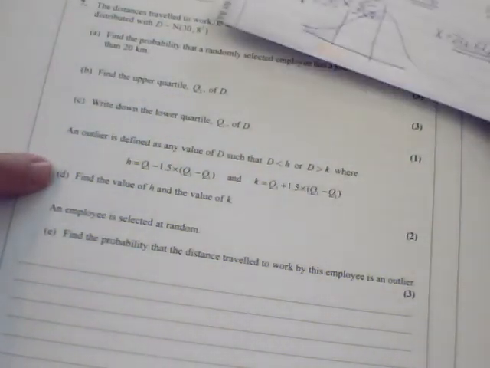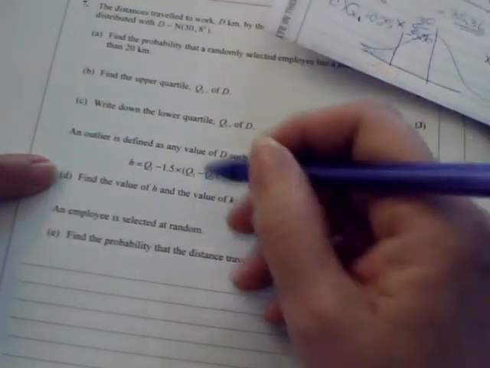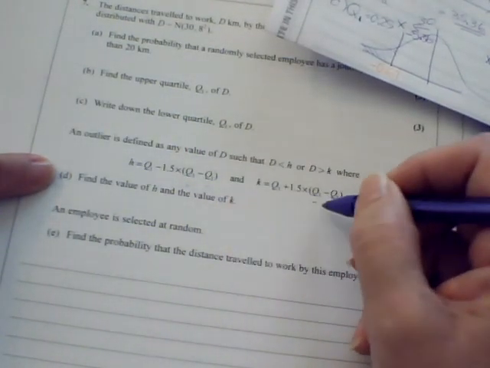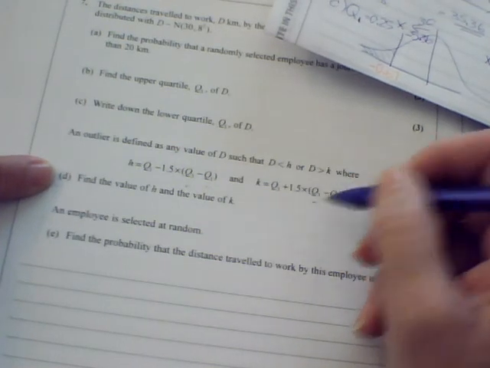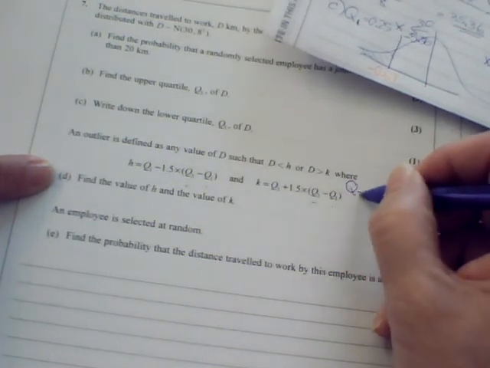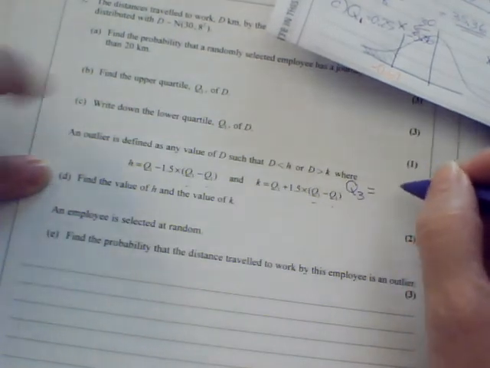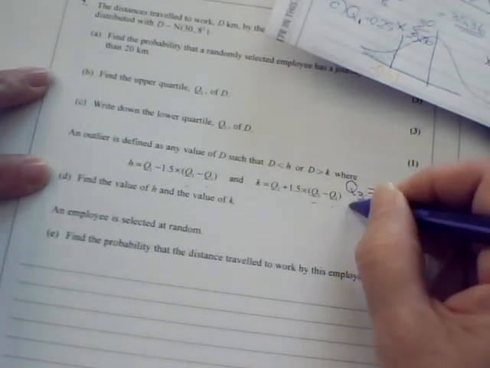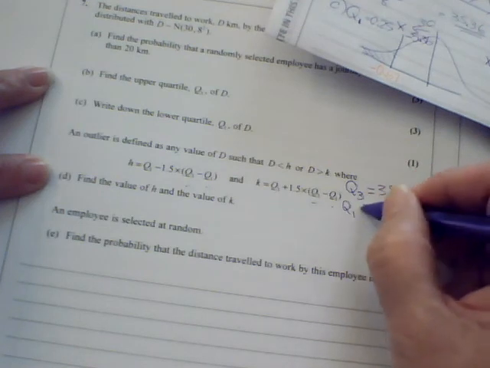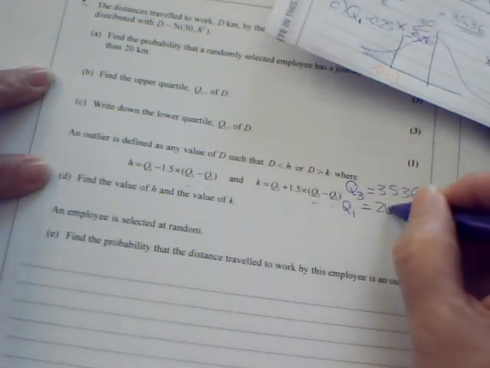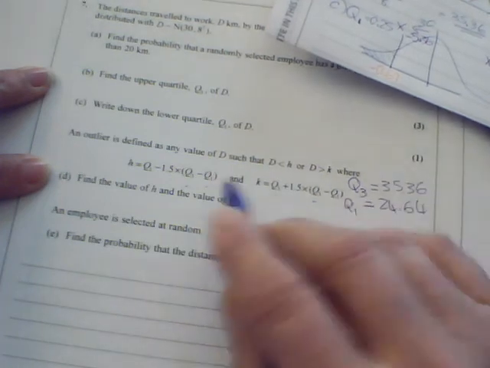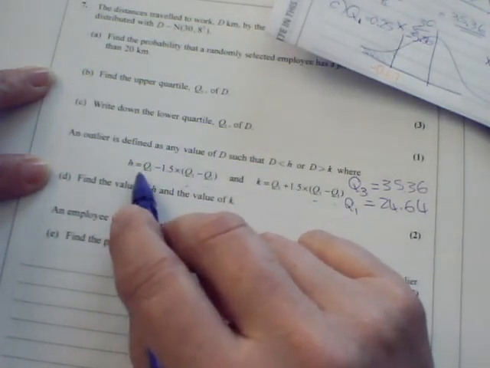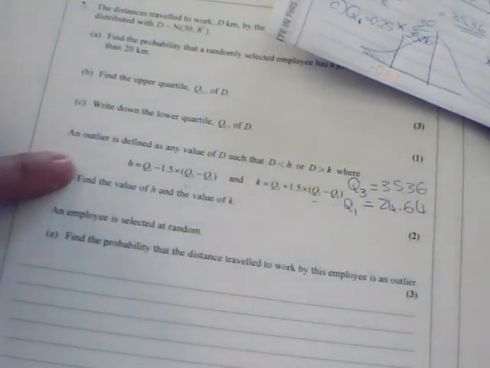Okay, they're talking about outliers now. And this is why they've asked us to find Q3 and Q1, because that's what we've just found here. So we know that Q3 was 35.36 and Q1 was 24.64. Okay, so now we're just going to plug those into these values to find out what H and K are. So here we go.